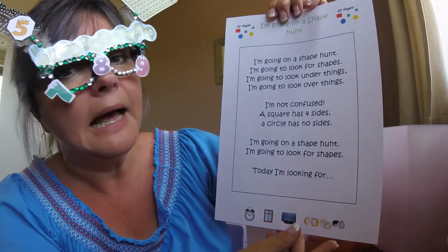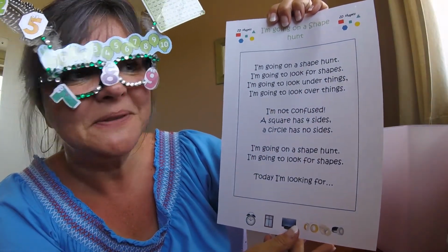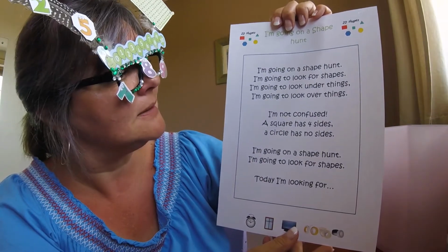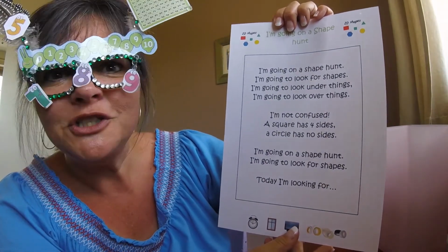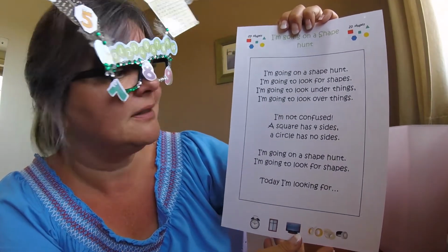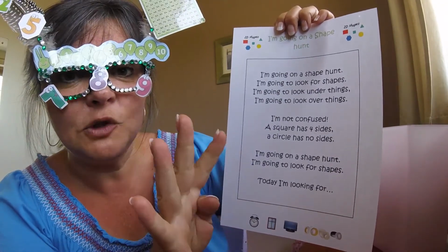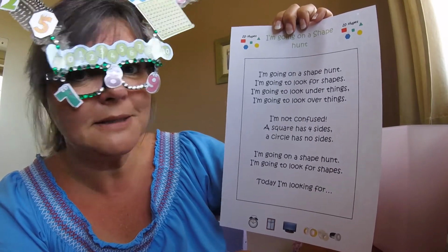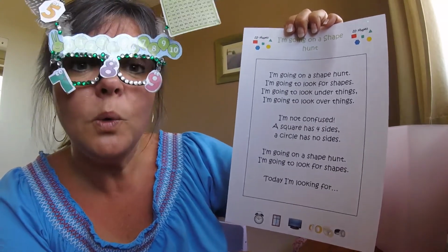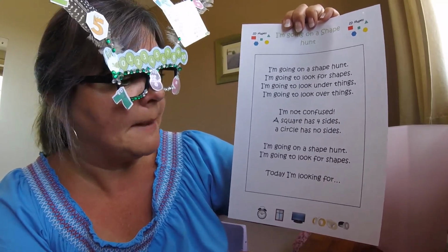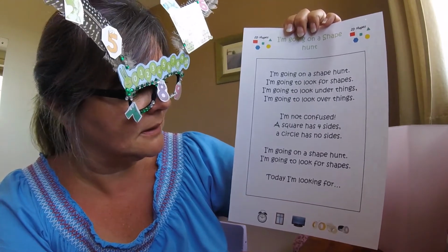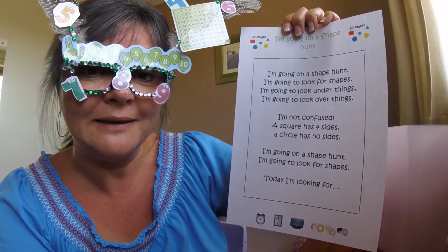I'm going on a shape hunt. I'm going to look for shapes. I'm going to look under things. I'm going to look over things. I'm not confused. A square has 4 sides. A circle has no sides. I'm going on a shape hunt. I'm going to look for shapes. Today, I'm looking for circles.